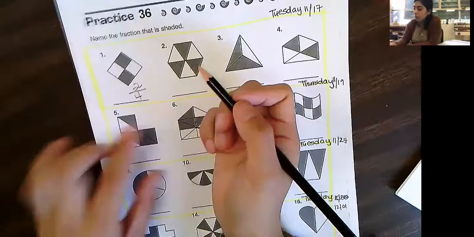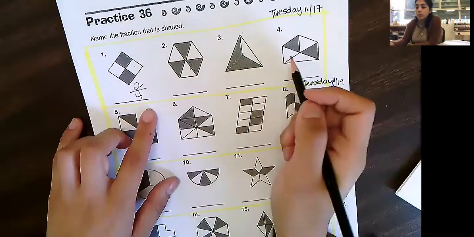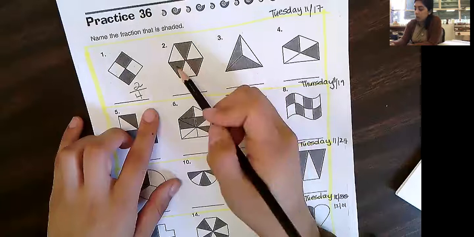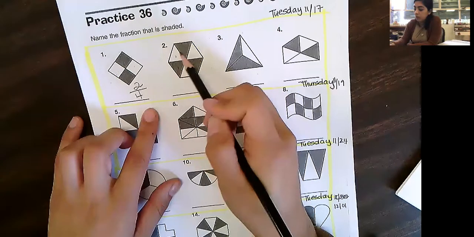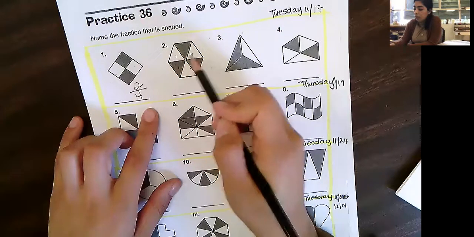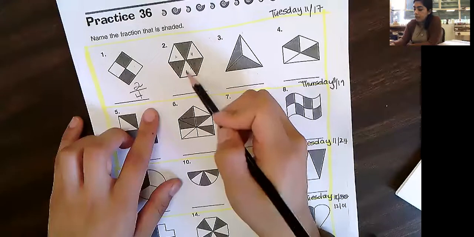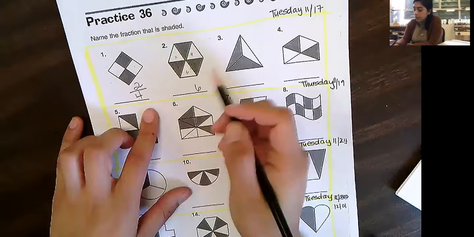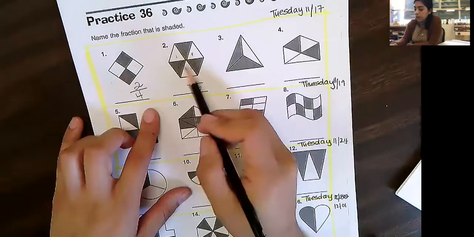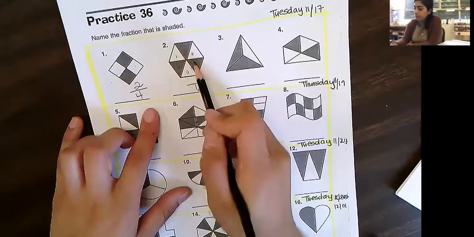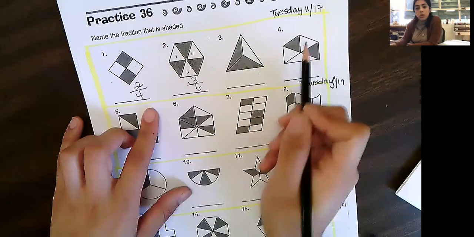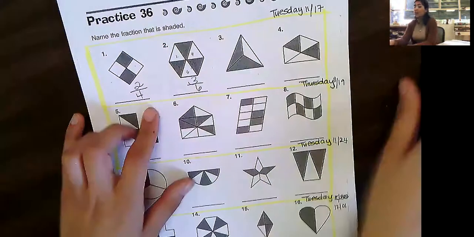Good. Let's do one more. And then you can do these other two by yourself. How many pieces are here all together? 1, 2, 3, 4, 5, 6. And how many pieces are shaded? 1, 2, 3. Good. Now I want you to do the same for these. Okay? And that is it. And you will be done.